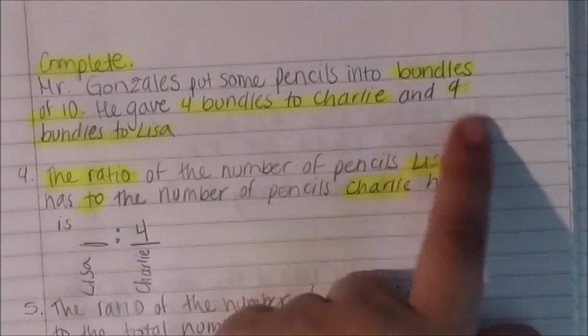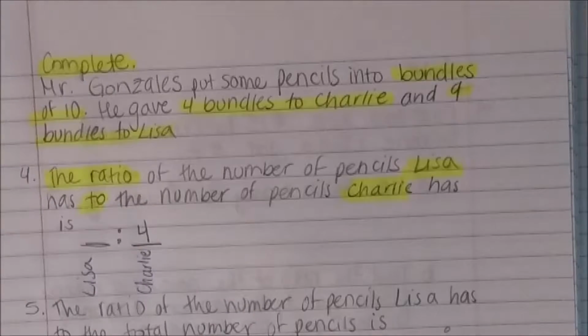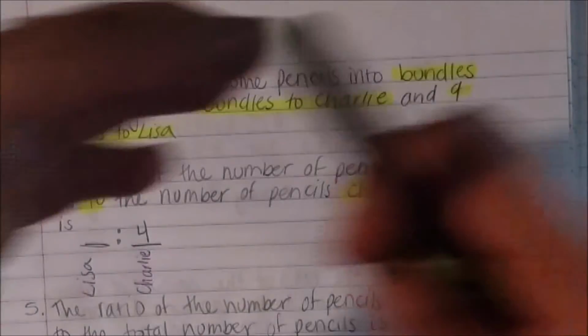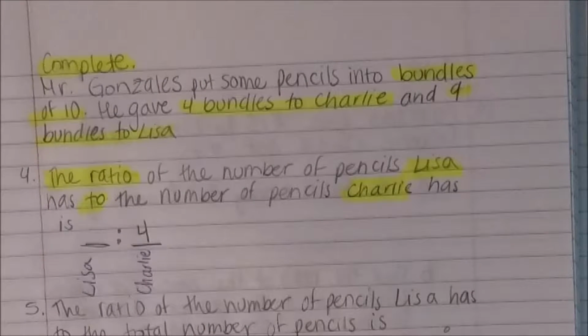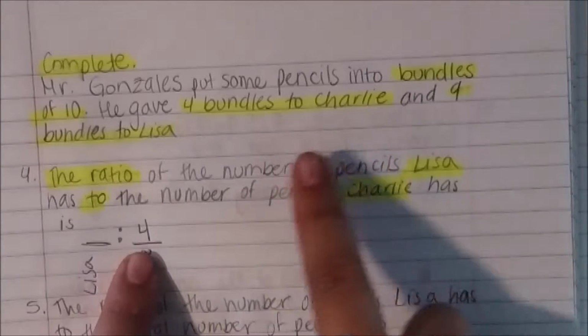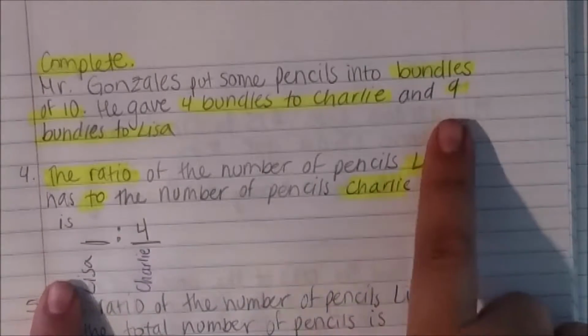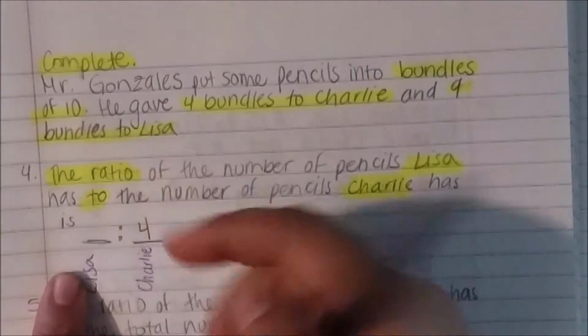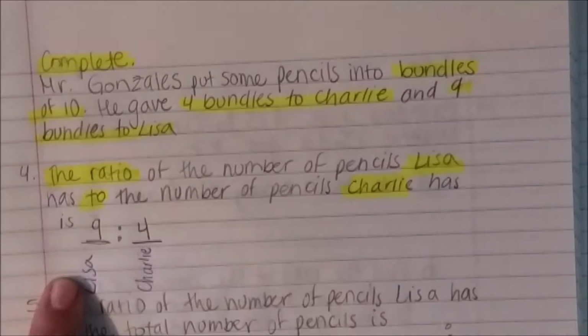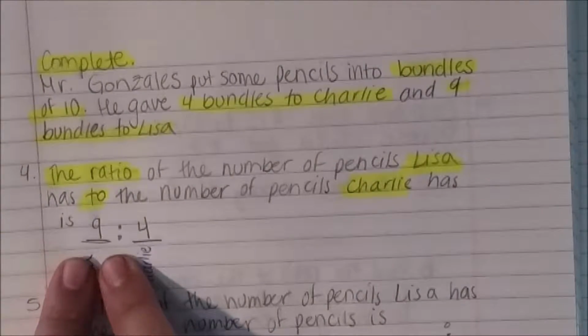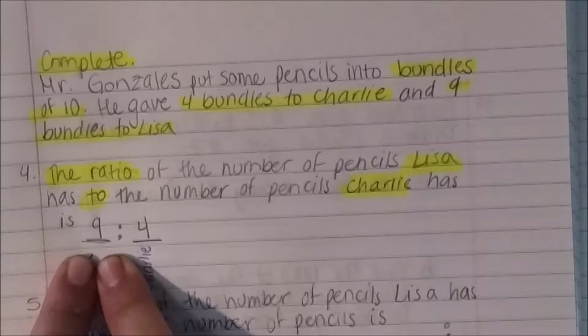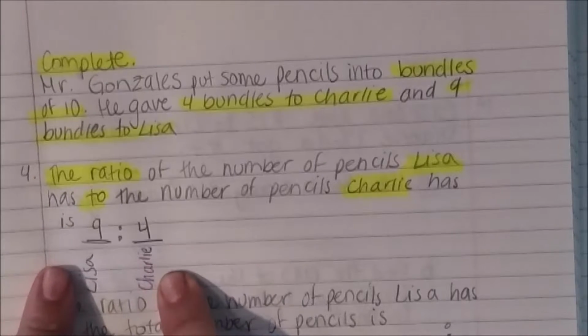Now, it does say that there are bundles of 10, so in each bundle there are 10 pencils. But because I'm not concerned about the number of pencils, I'm concerned about how many bundles there are, we're going to focus on just the number of bundles, which is 4. Now I'm going to go back to my story and see if I can find it for Lisa. It says 9 bundles to Lisa, so I'm going to write 9 there. Again, we're not concerned about the exact number of pencils. We want to know how many bundles there are compared to Charlie.